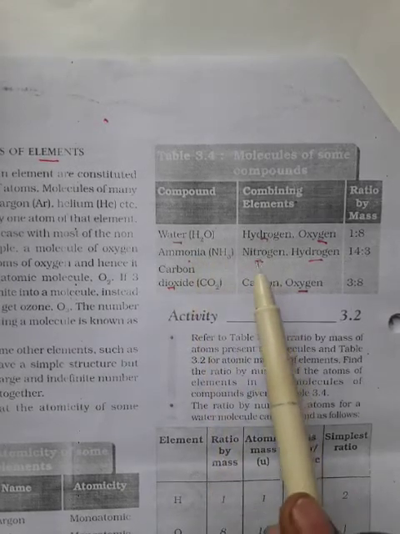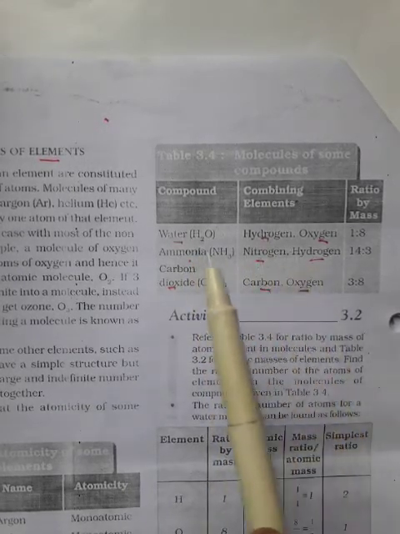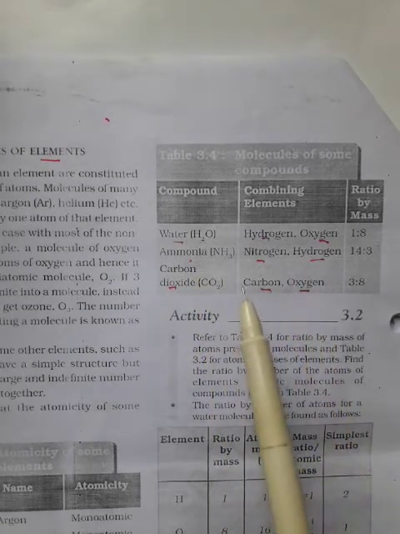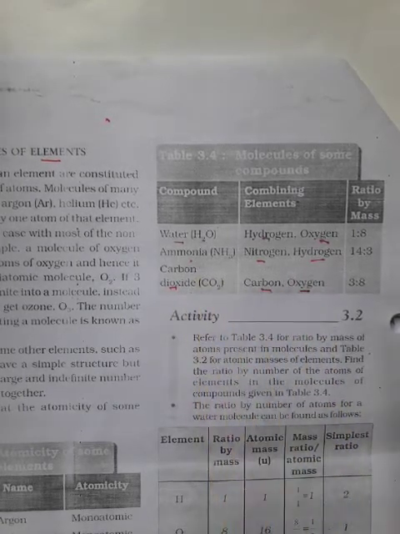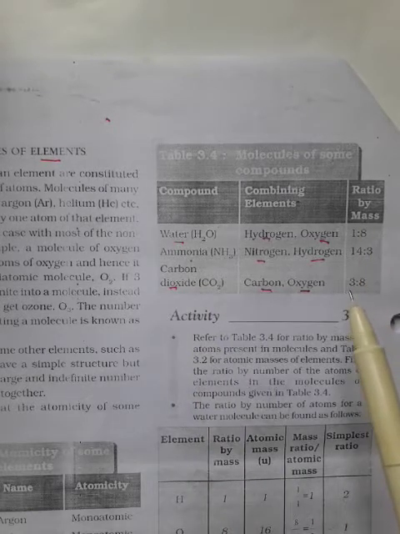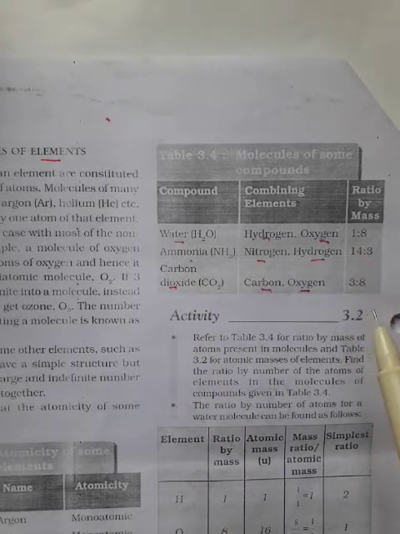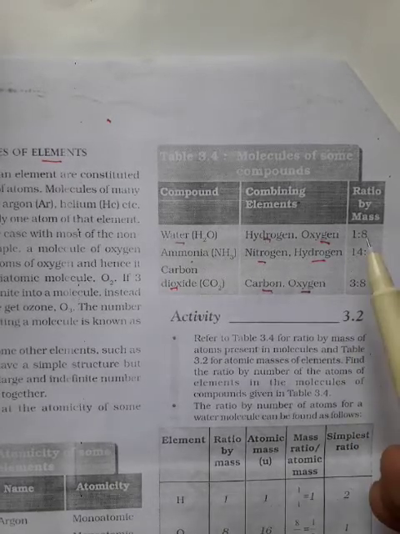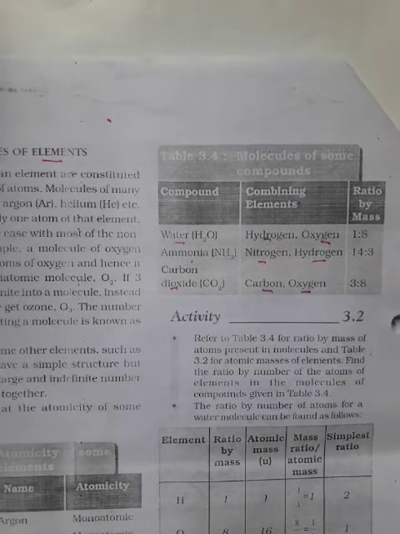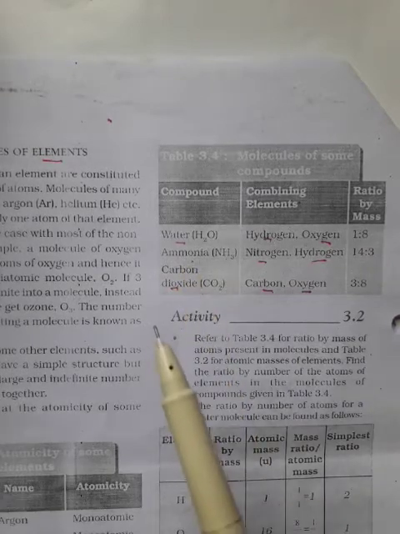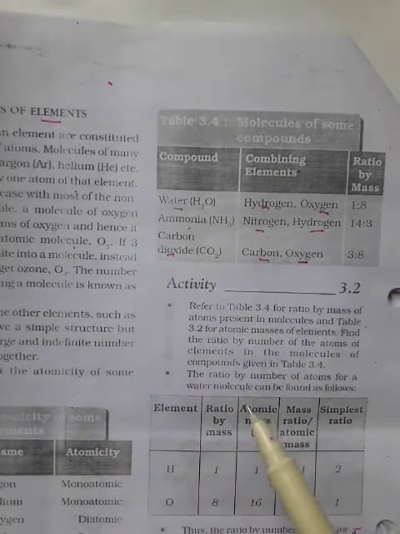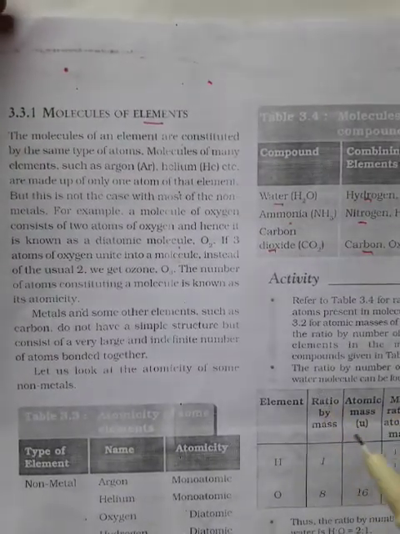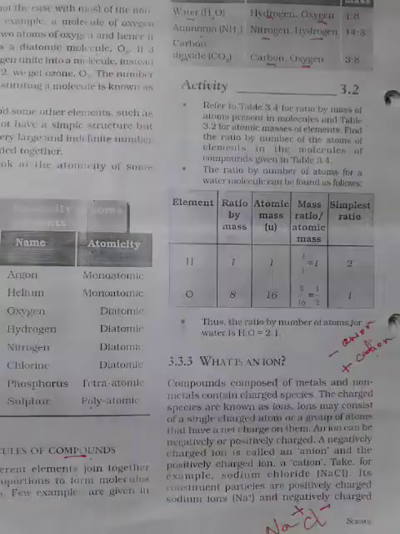Similarly, nitrogen and hydrogen combine to form ammonia. Carbon and oxygen combine to form carbon dioxide. They combine in a ratio by mass, that means 1 mass of hydrogen and 8 mass of oxygen combine to form water. So this was all about molecules, molecules of elements and molecules of compounds.